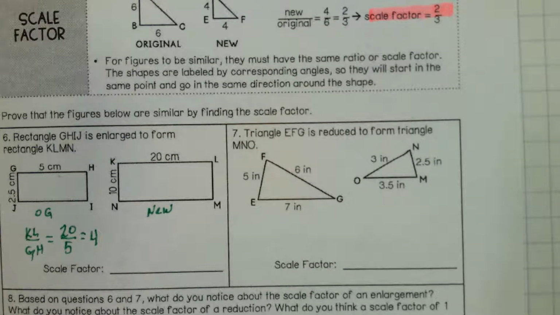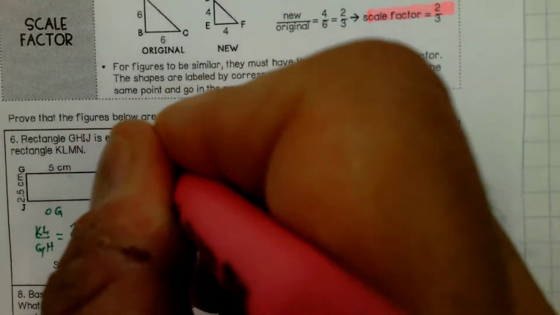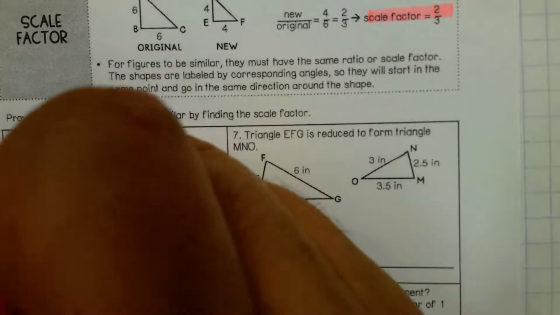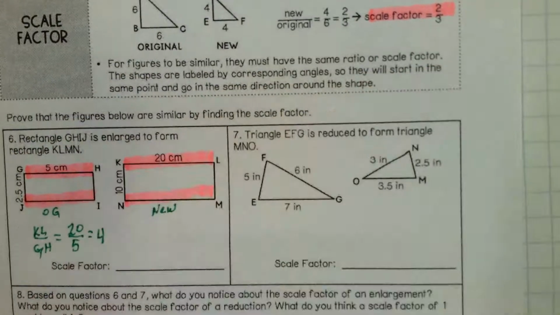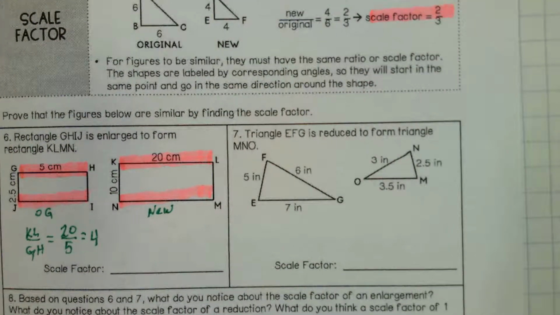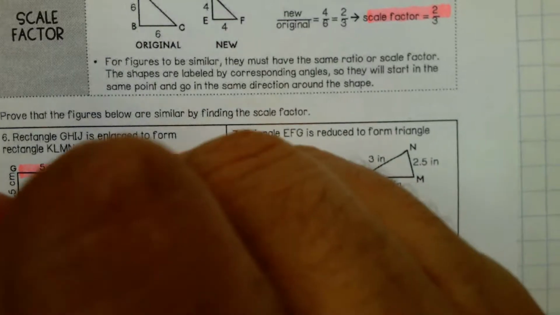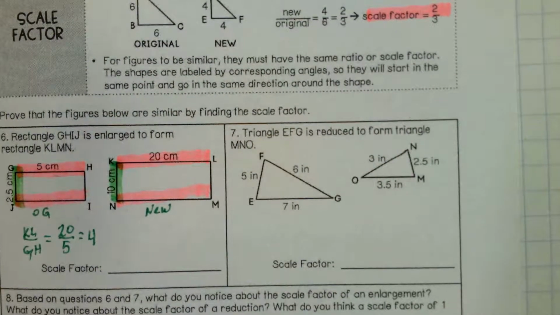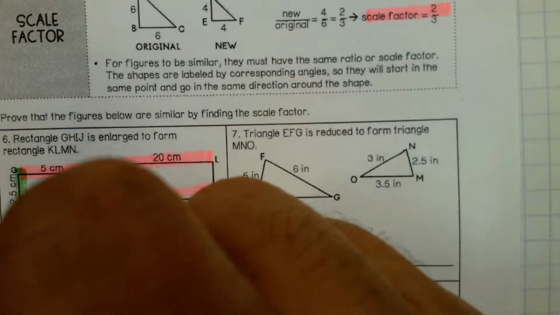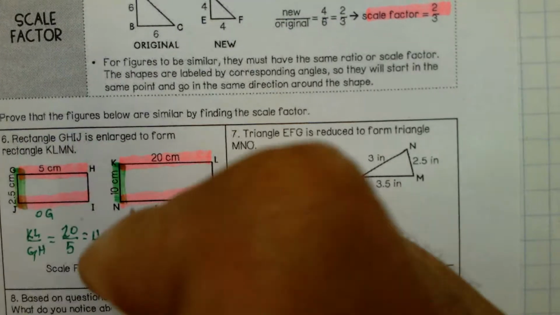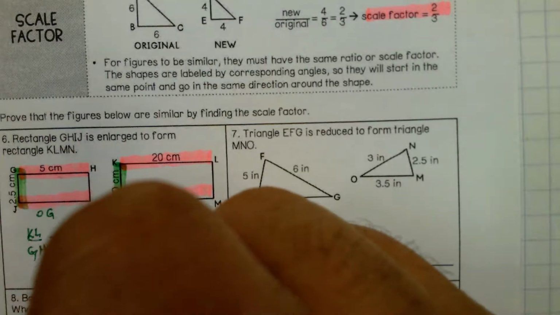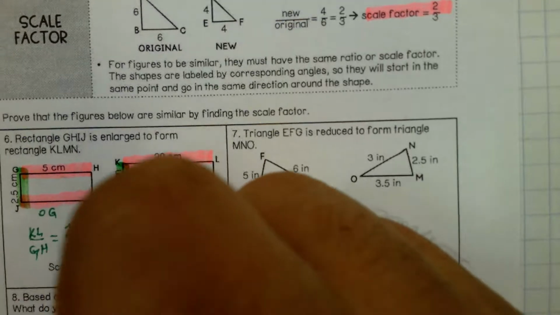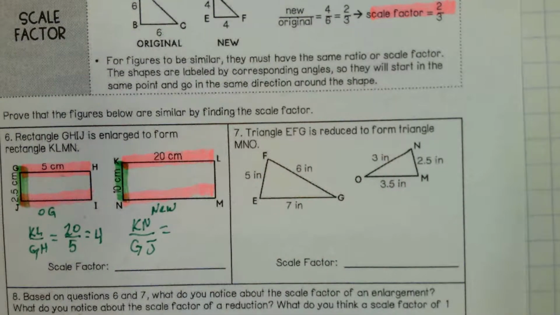We just compared these two values, which because we have rectangles is also the same as this one. So we did half the work already. But what else do we have to compare? You got to compare those. So this time we want KN, compare it to GH or GJ. We got to compare those. So what are the values for those?